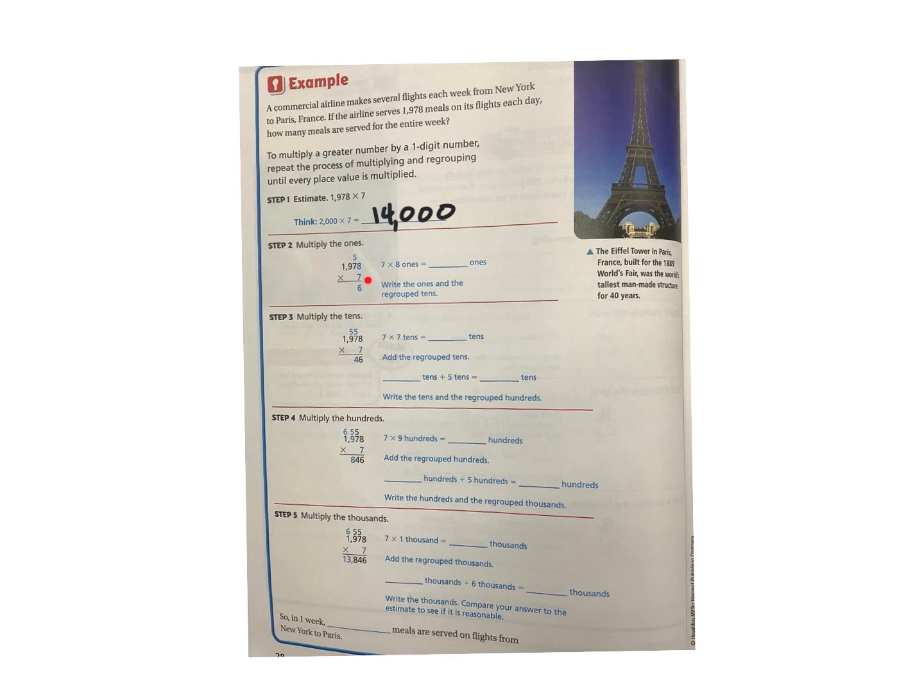Now let's go ahead and multiply the ones place. 7 times 8 is 56. So we have 6 ones with the 5 tens carried over. Now we'll do the 7 times 7, the tens place. 7 times 7 is 49 tens, but we had the regrouped 5 over here, so 49 tens plus 5 is 54 tens. We're going to have to carry over the 5 into the hundreds place and then put the 4 down in the tens place. So write the tens and the regrouped hundreds. So 54. 7 times 9 hundreds is 63 hundreds.